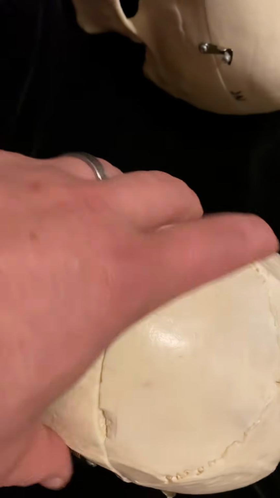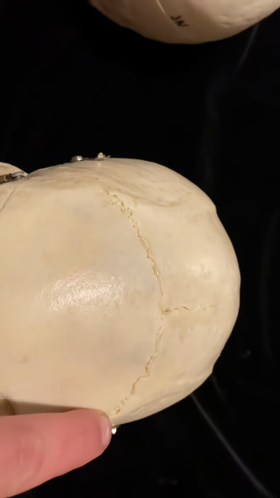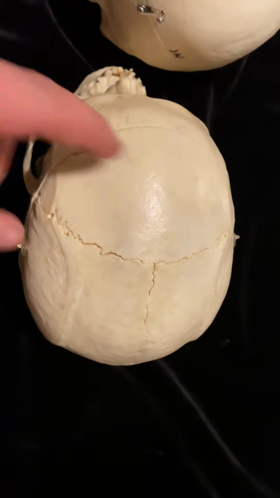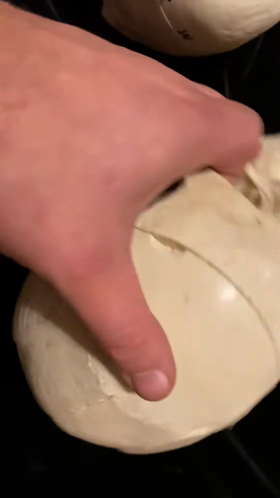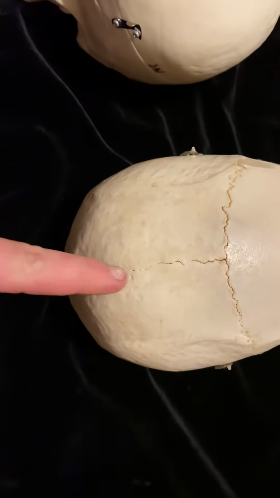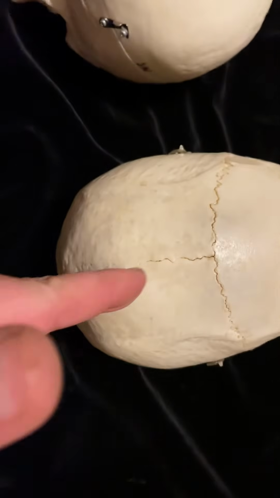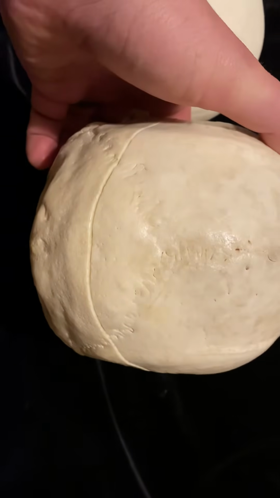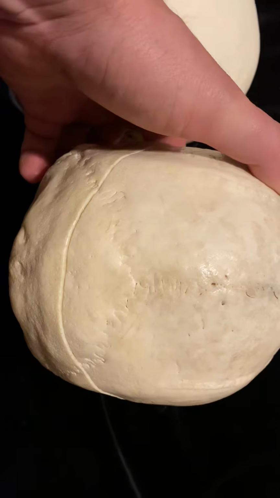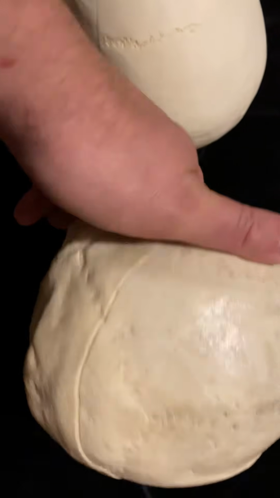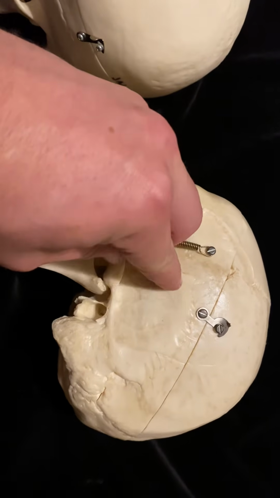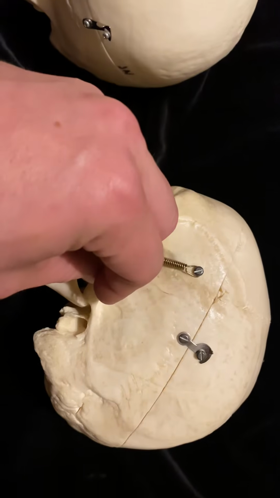Now, this particular suture is called the coronal suture. Corona is crown, so we have this suture. This suture is the sagittal suture. It's along the sagittal plane. Suture on the back of the head is the lambdoidal suture. It looks like the Greek letter lambda. And the suture here on the side of the skull, there, is the squamous suture.